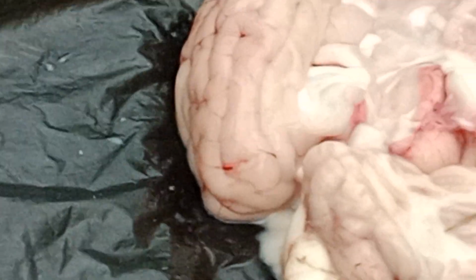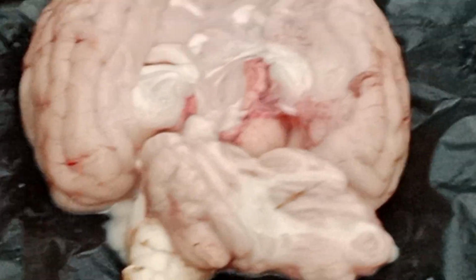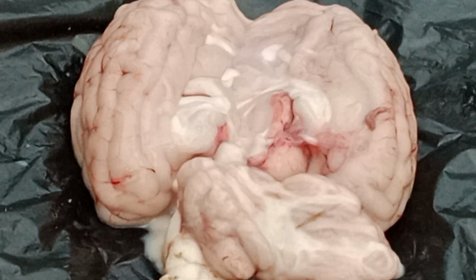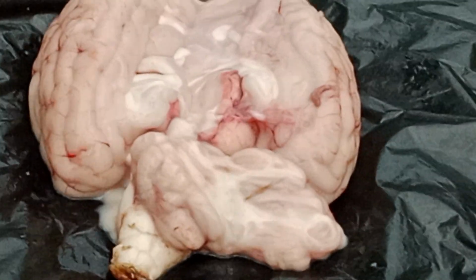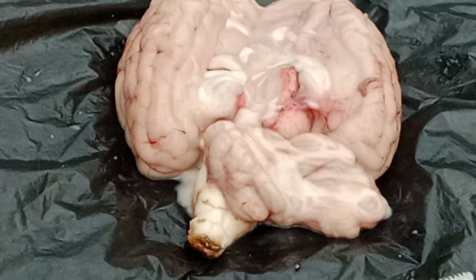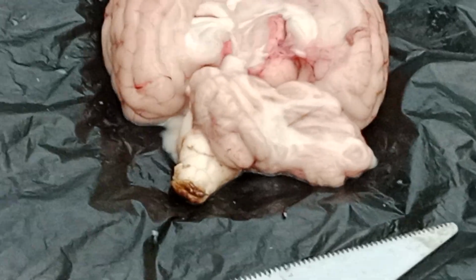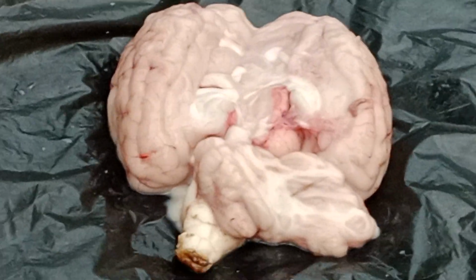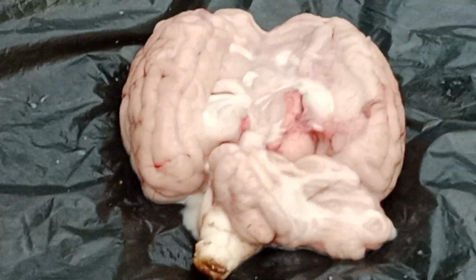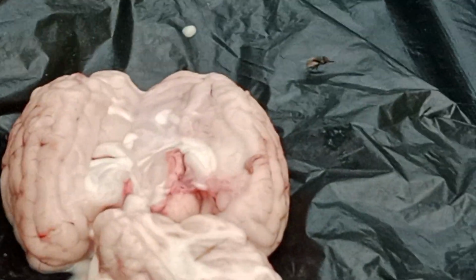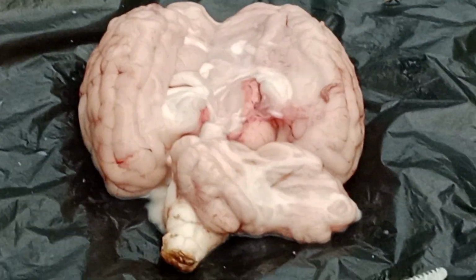A thin nerve fiber which tapers at the end, like the filum terminale. About that we will see in the next class, because if we keep on talking about the other organs also, then the video will be very lengthy.